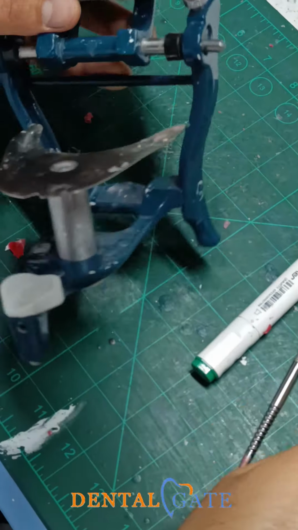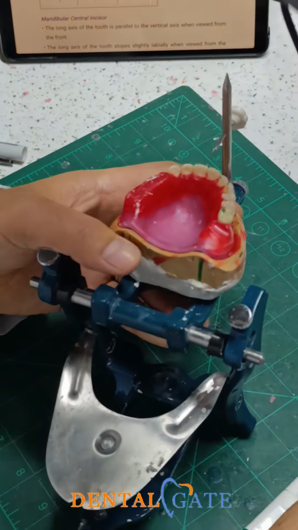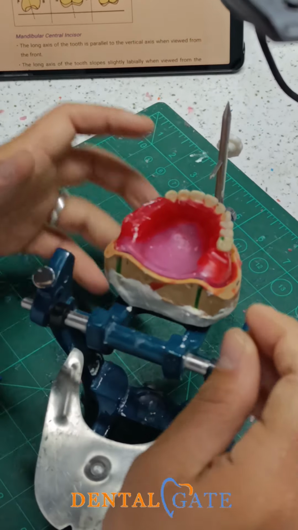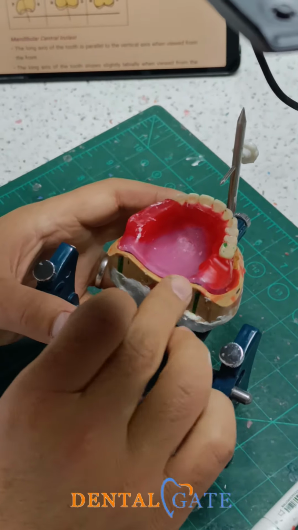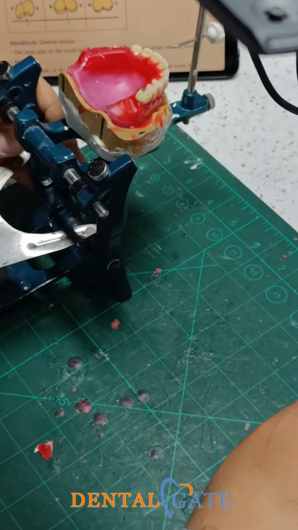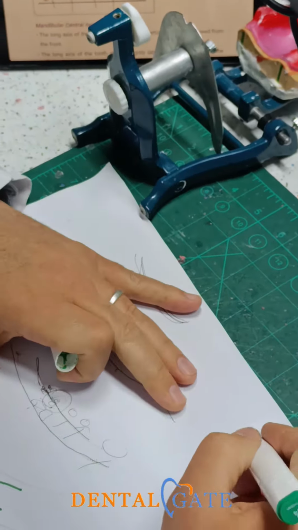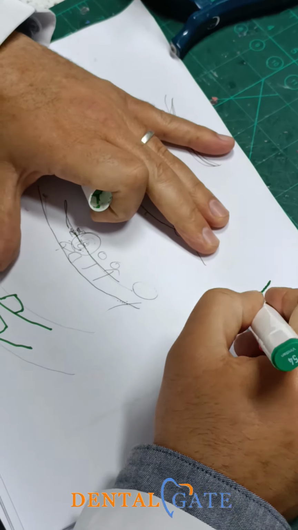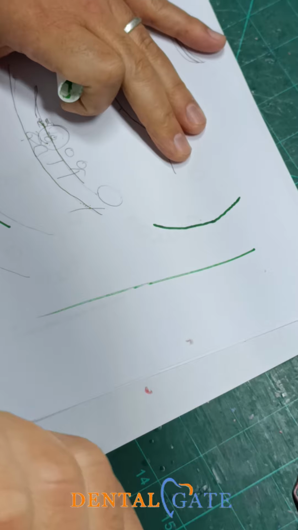So the 7 should follow the tilting, and I start to look for my curve within the crest of the ridge, because I will make this curve accordingly. This is my canine. These are my premolars. There is no straight line in the posterior teeth.